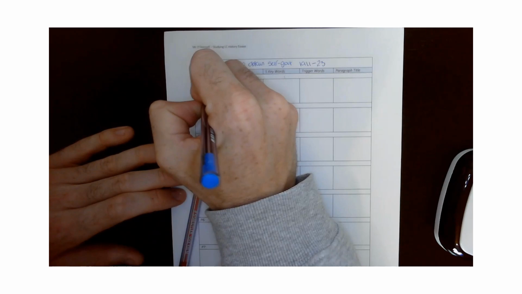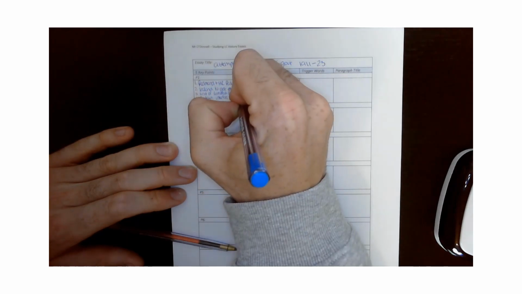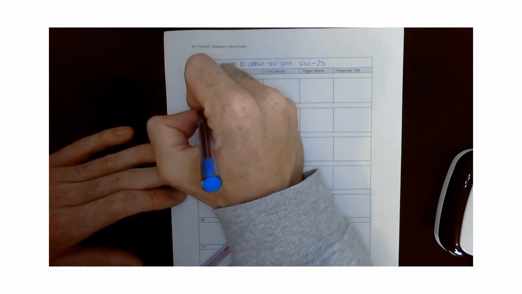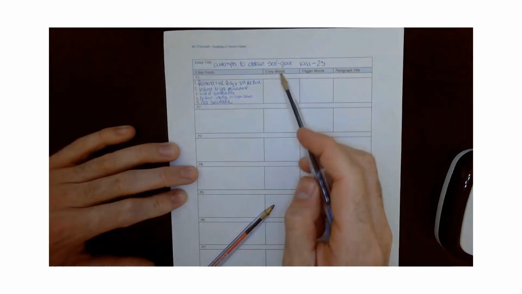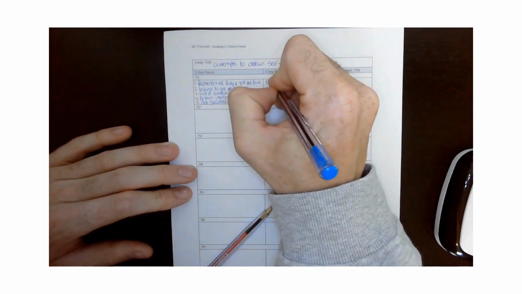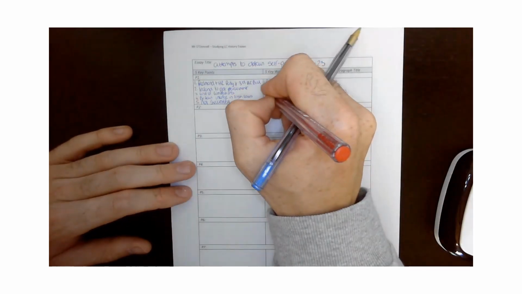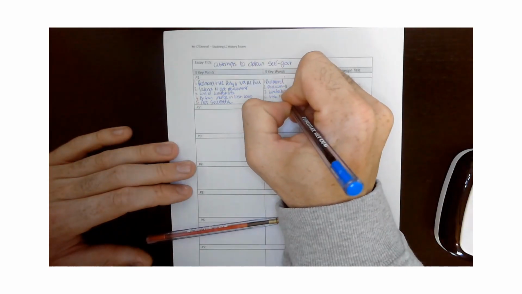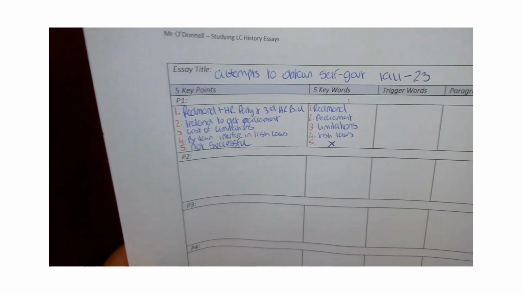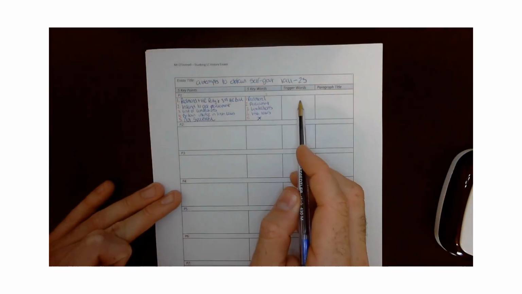So in the first column here, we have to summarize the 5 key points from your first paragraph within that essay. So you can see I'm summarizing them nice and small to make it a little bit easier to remember. I've got points like Redmond and the Home Rule Party introduced the third Home Rule Bill, Ireland get its own parliament, list of limitations, Britain can still interfere. Then we have to take those 5 key points and condense that down into 5 memorable keywords. So I've went for Redmond, Parliament, limitations, Irish laws, and a big X to say it wasn't successful.